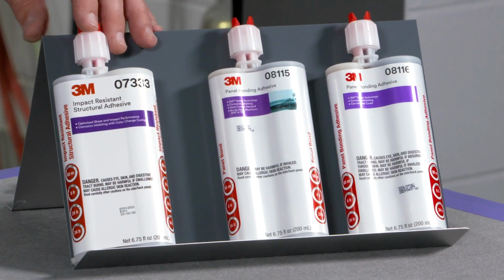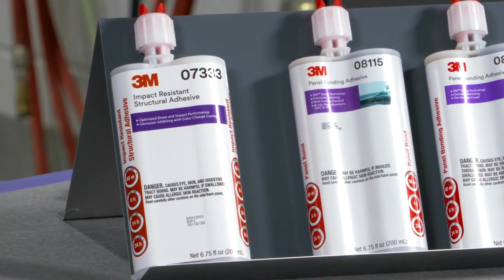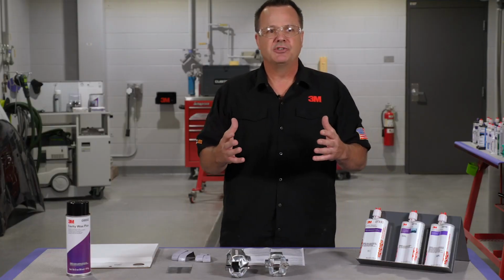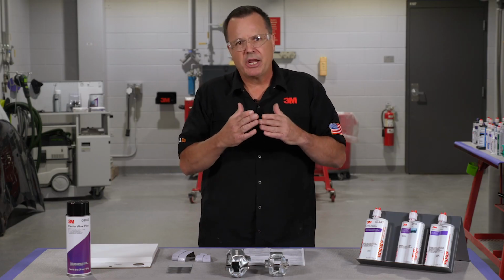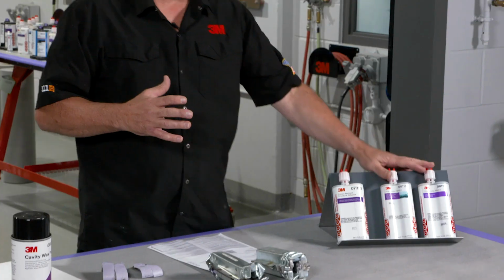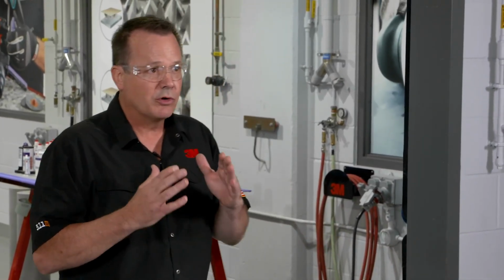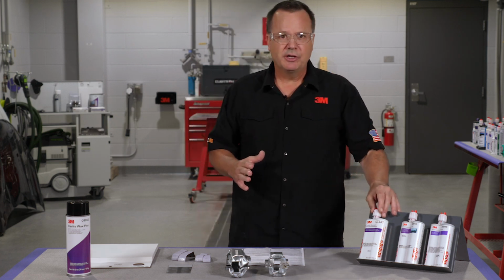And one of the reasons is that it's a completely different style of adhesive. So it's got a lot of technology in this adhesive, including that it's impact resistant or crash toughened. And what that means is it's got a little more give to it than a traditional bonding adhesive. And when you run a test on these two adhesives, you see a noticeable difference in how they separate on impact. So this adhesive here will absorb a lot more crash energy, and it'll separate a little bit differently.